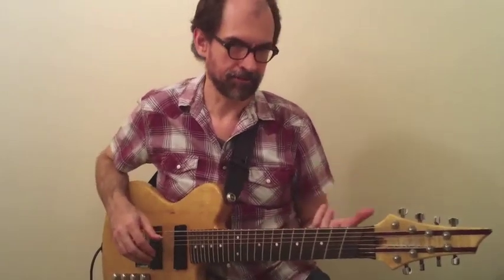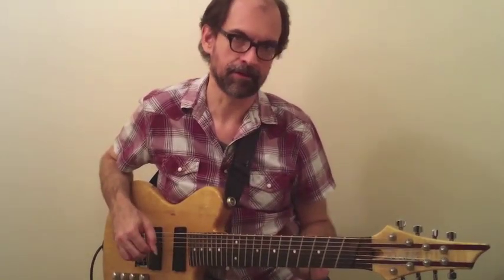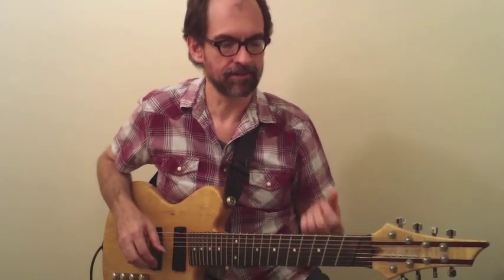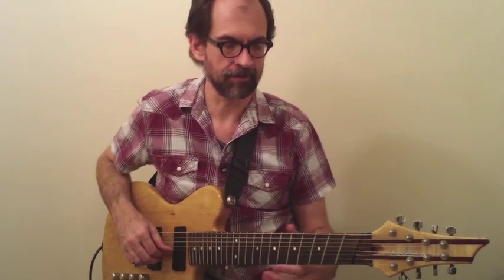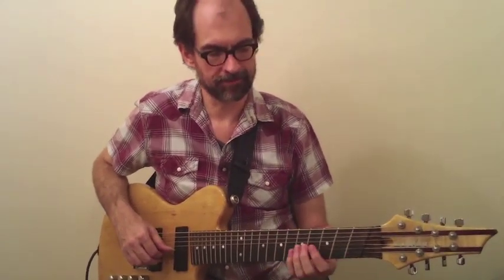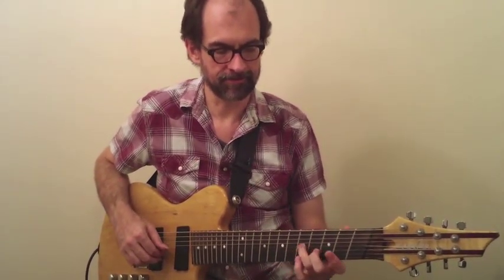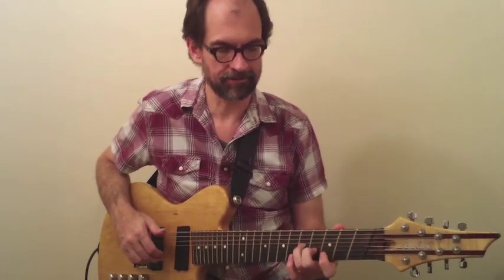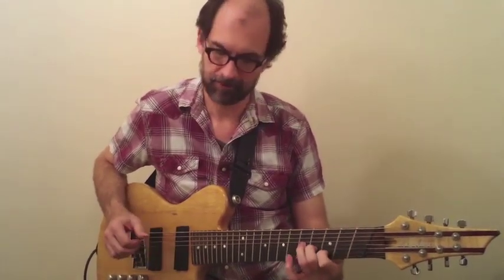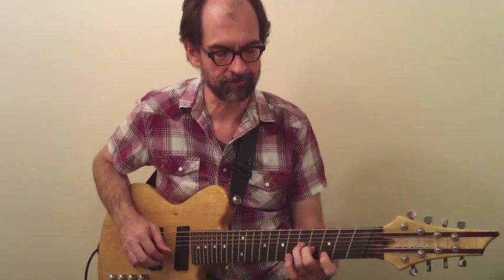So anyway, I'm going to start with example 22 here, and I'm just going to go up diatonically the C melodic minor scale. I'm starting on the top three strings with C minor, C on the third string, E flat on the second string, and G on the first string. Very simple, C minor triad: root, third, fifth.